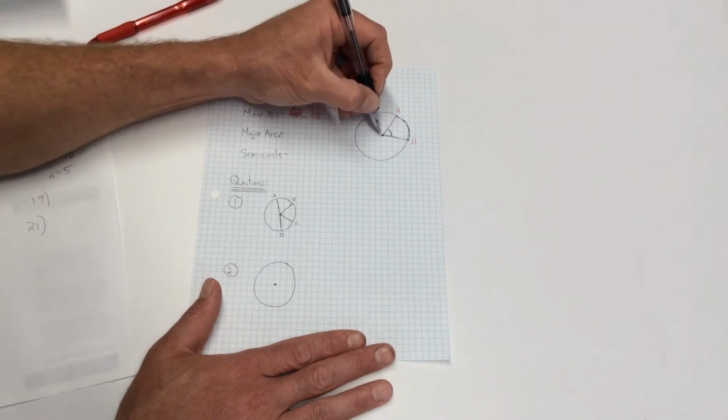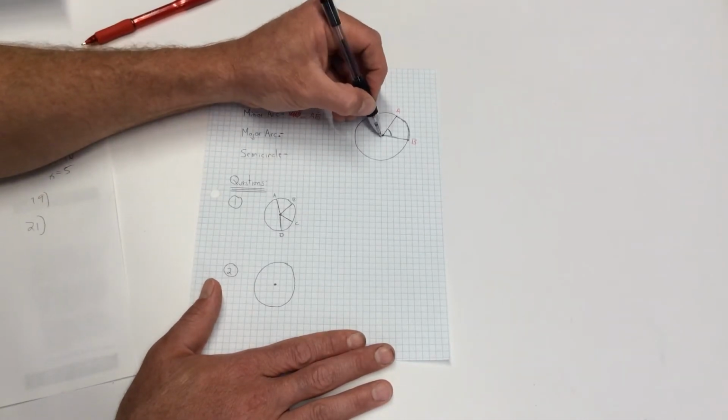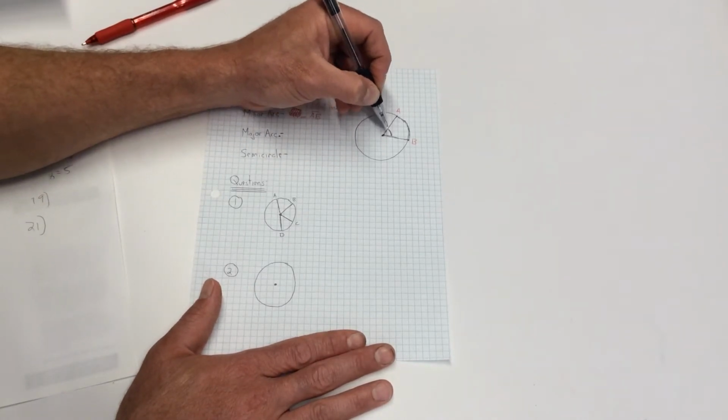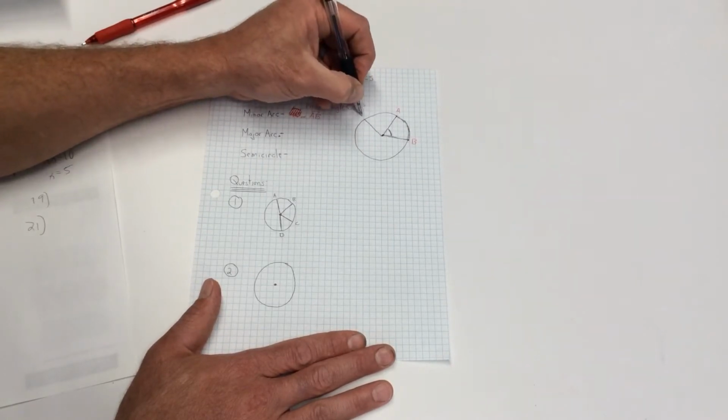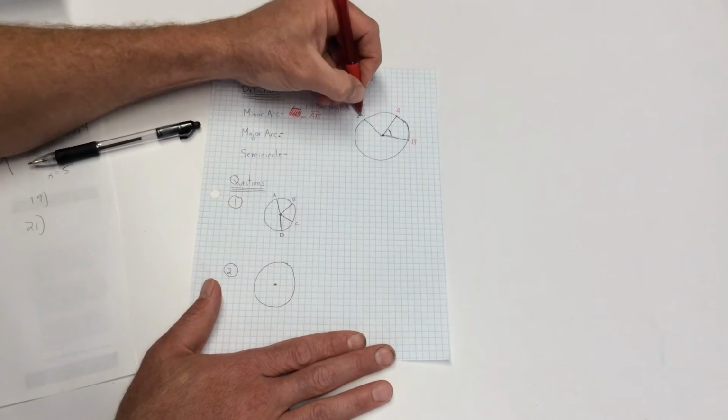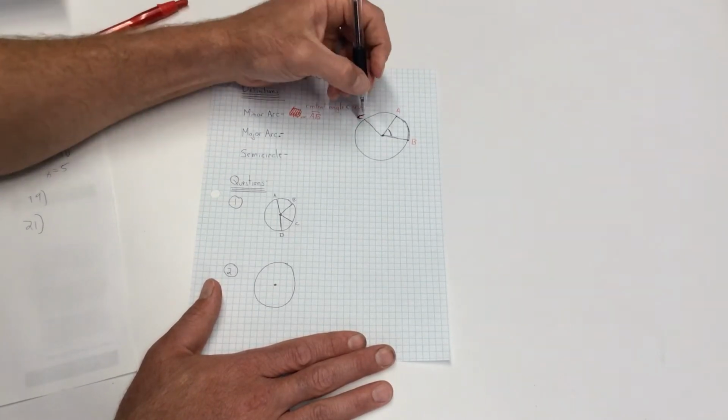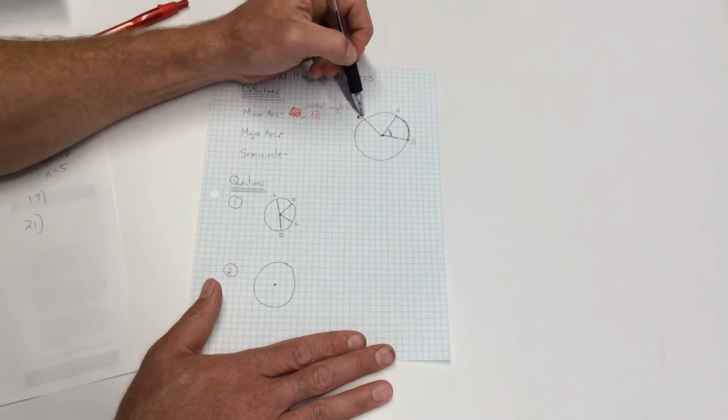To contrast that, I'll put a C here. Now AC here would also be a minor arc because that's less than 180 degrees.